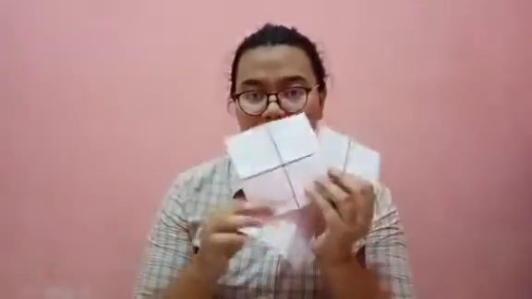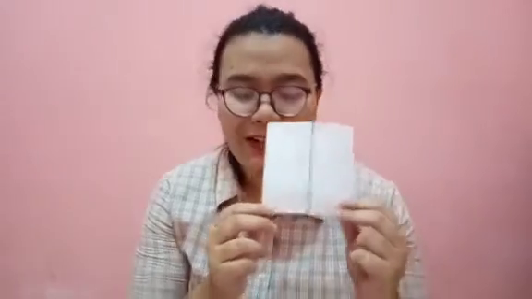Okay friends, now you can see 3 different papers. This is the first one. For each part, what do we call it? Yes, it is 1/2. Good job.